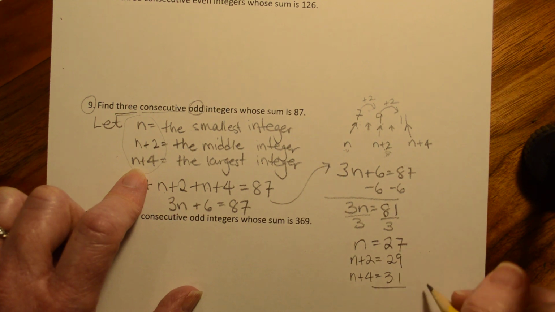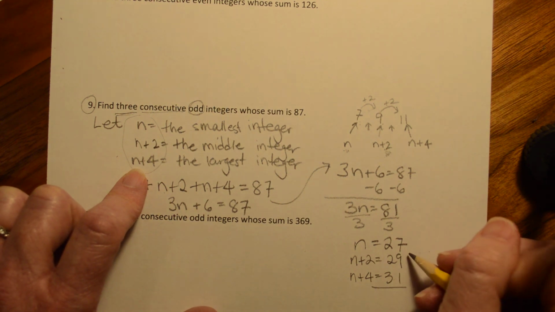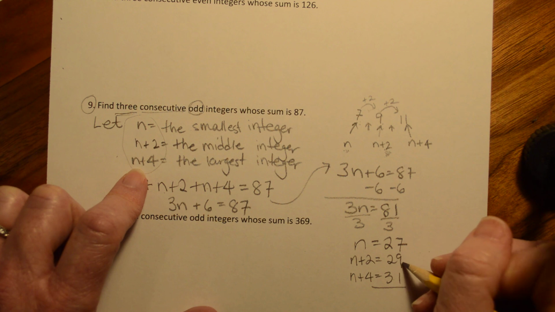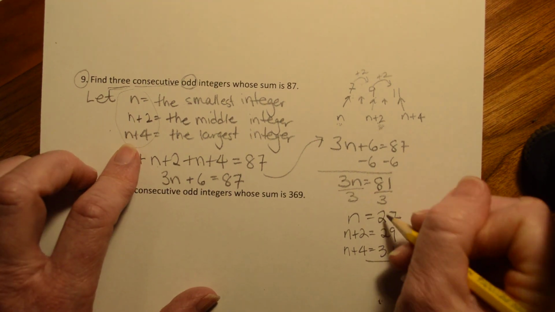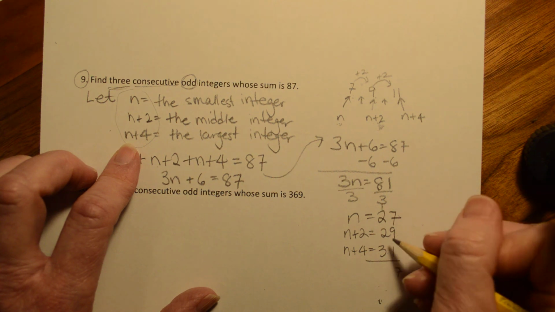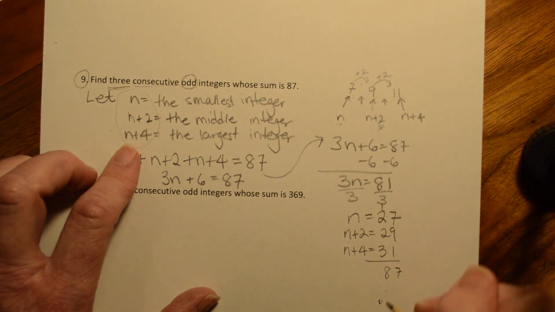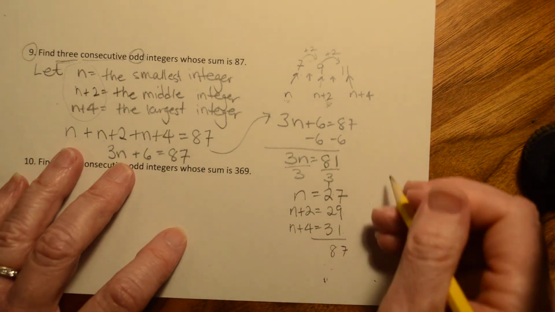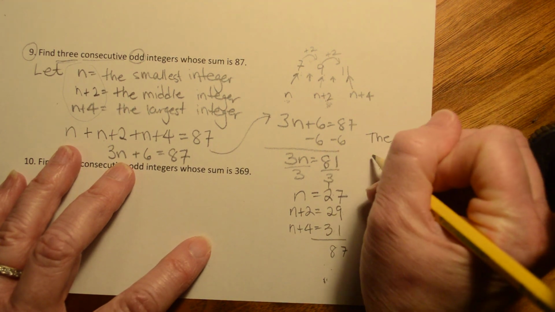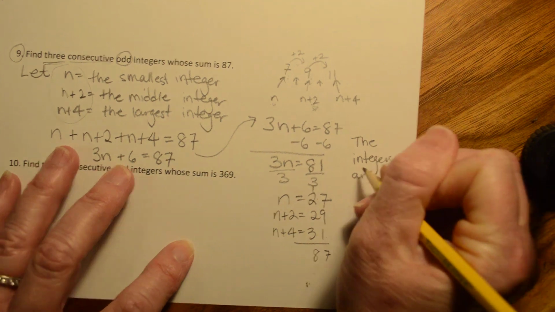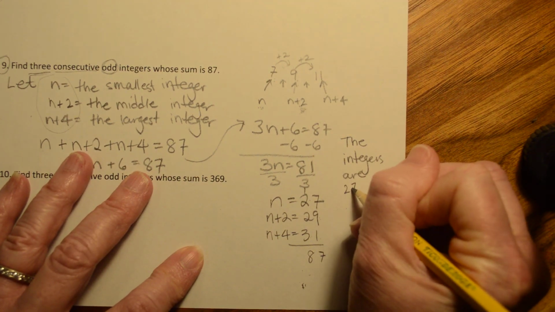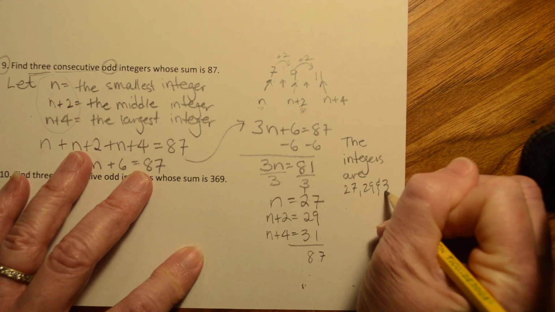So let's just check to make sure that these add up to 87. 9 and 1 is 10, plus 7 is 17. So put down the 7, carry the 1. 3, 4, 5, 6, 7, 8. Yeah, it works. So the answer to this would be the integers are 27, 29, and 31.